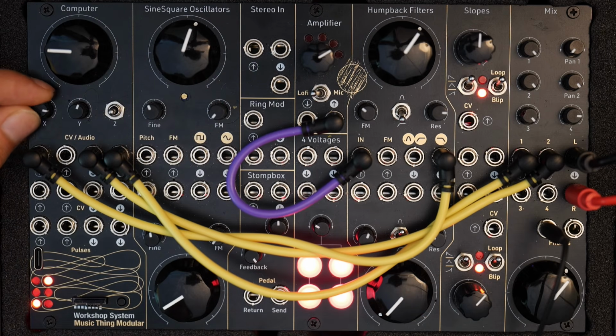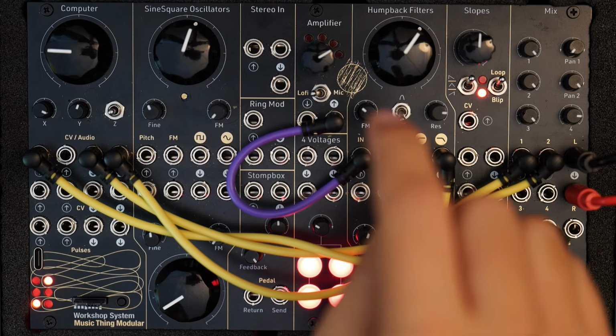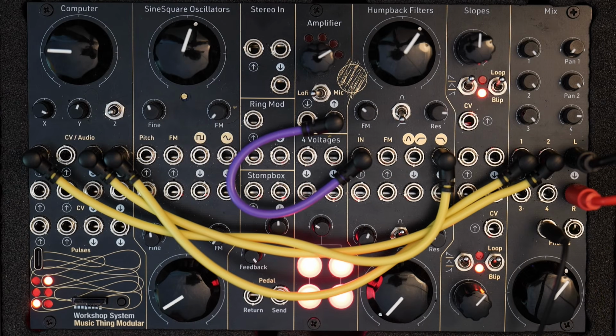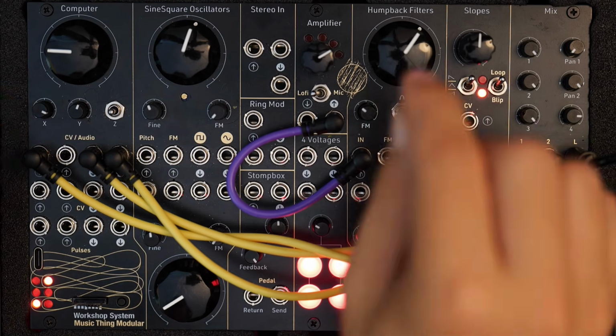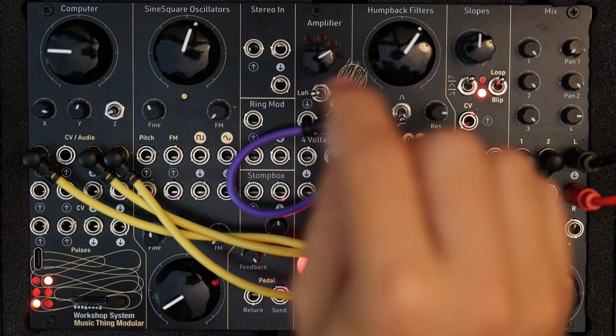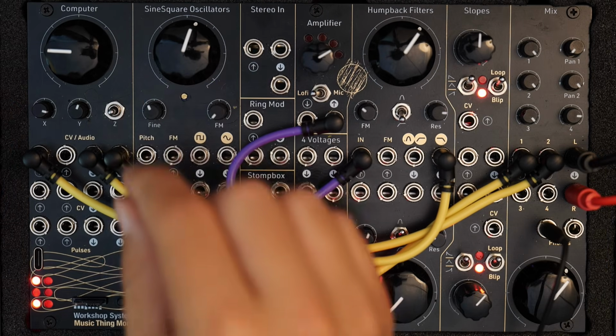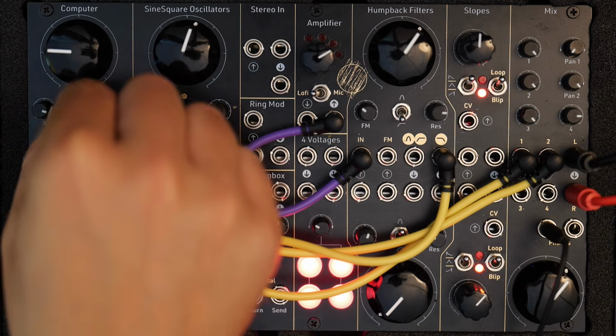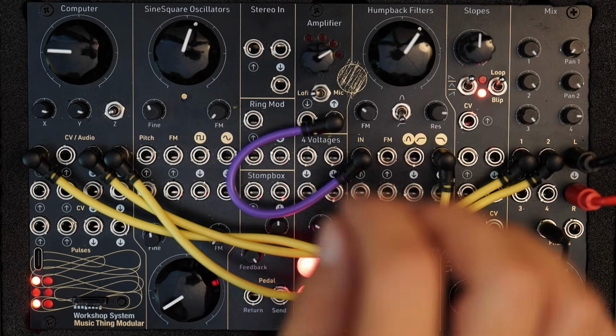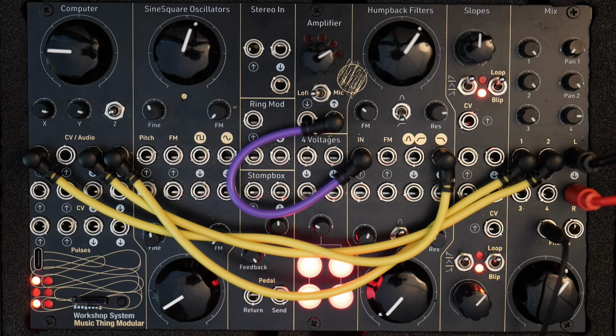If we go all the way to the right, some of the grains will play in reverse. Especially noticeable if you have longer grains. This allows you to create some really nice clouds of grains.